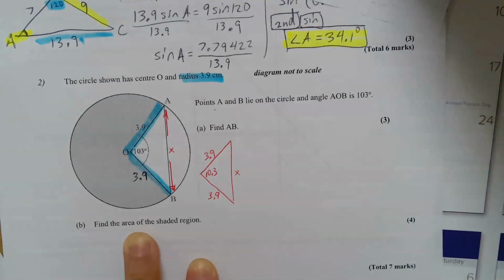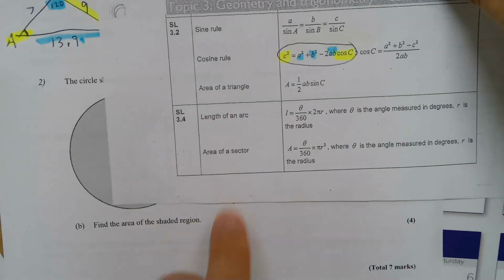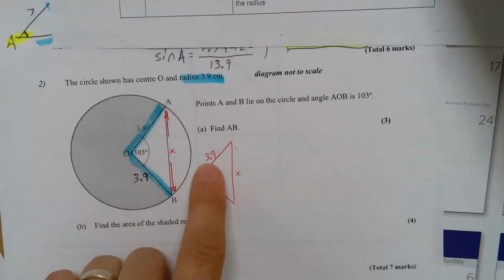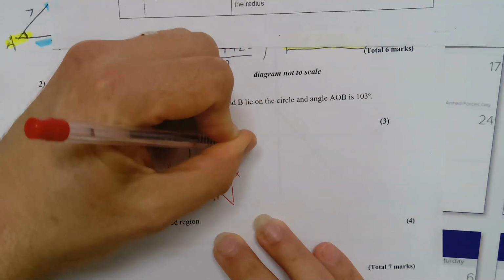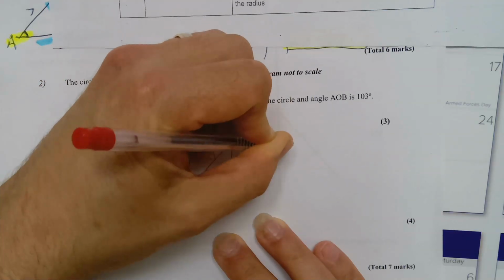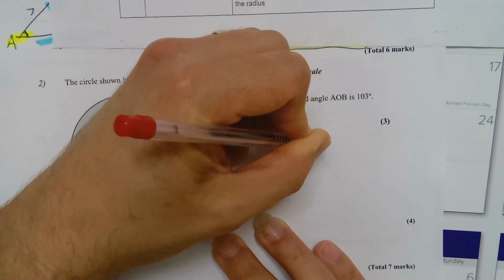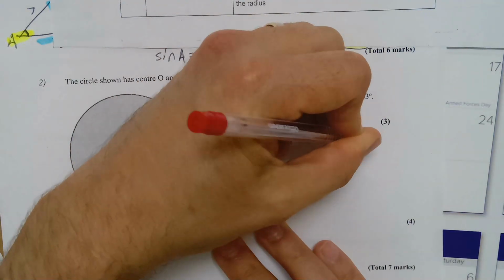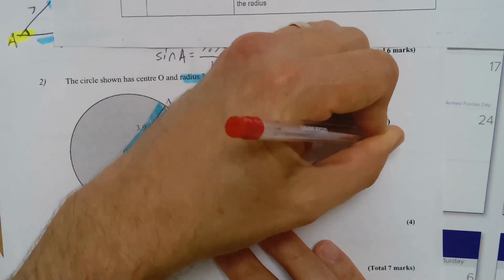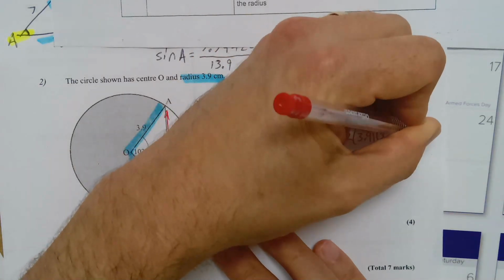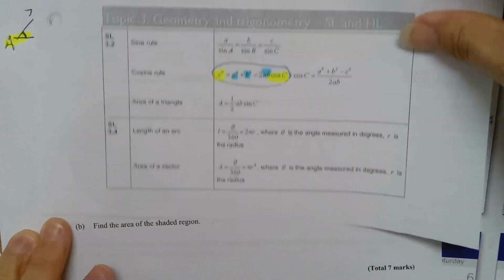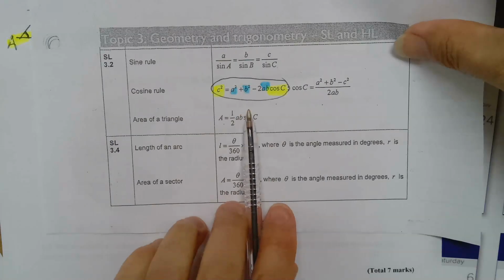Okay. So we're going to write the missing side squared is equal to 3.9 squared plus 3.9 squared minus 2 times 3.9 times 3.9 cosine 103. Okay, so I'm just using this formula here and cosine 103.